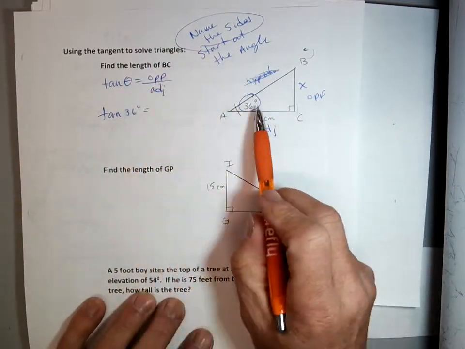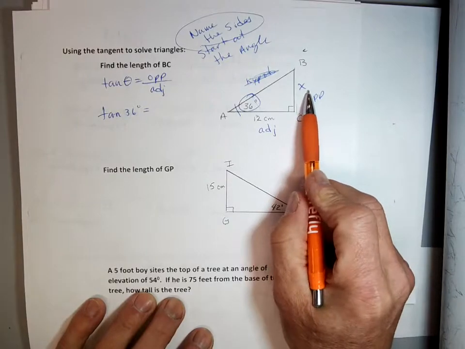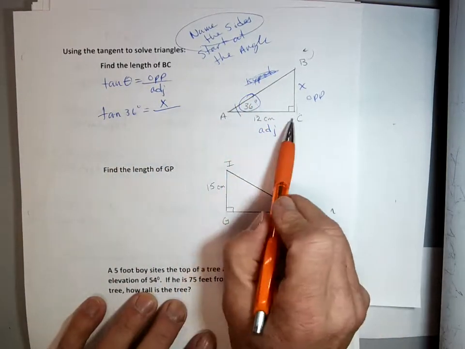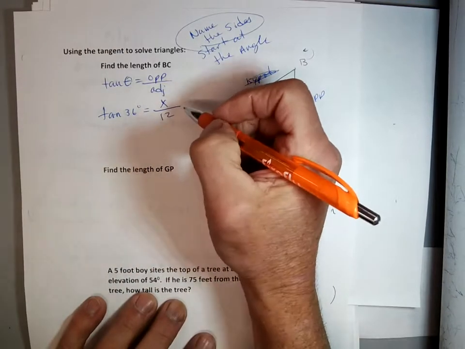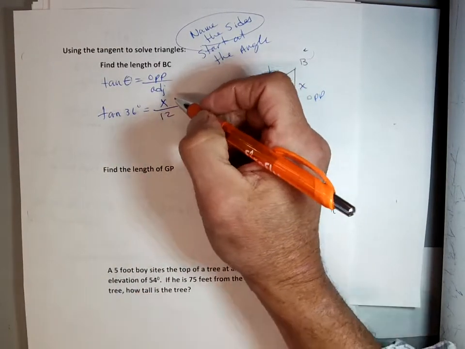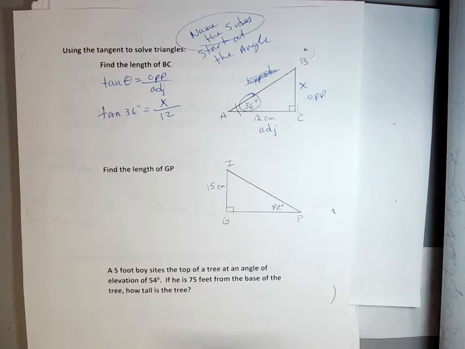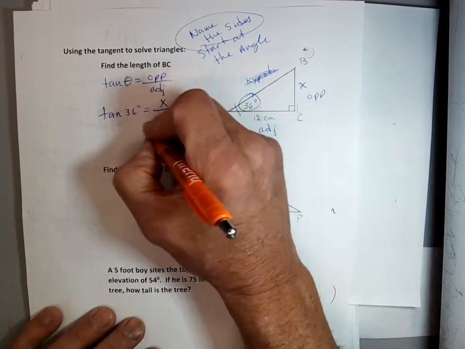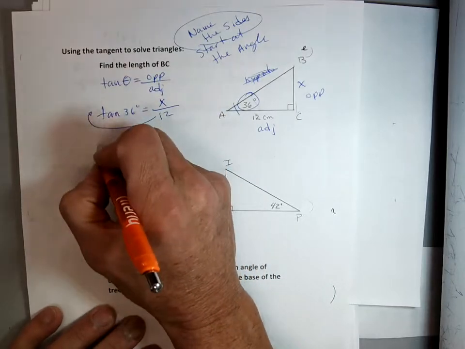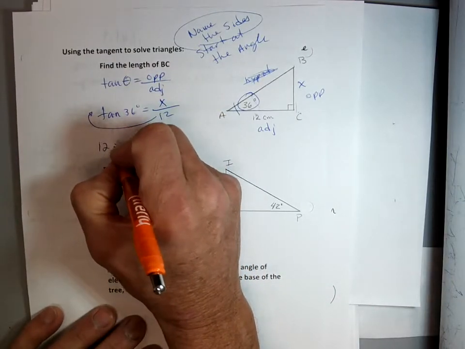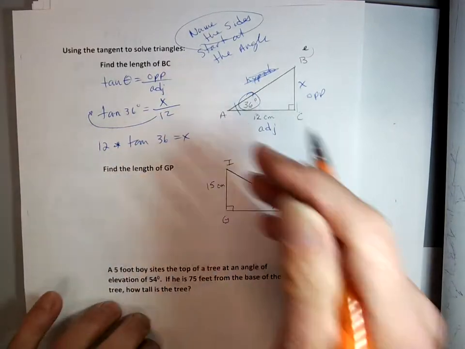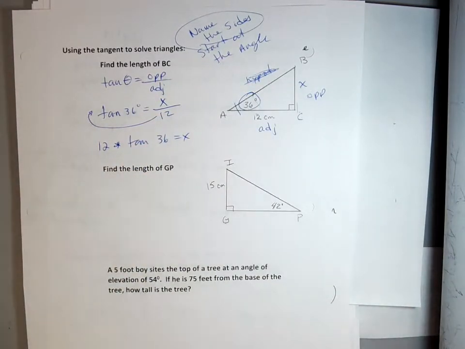The opposite side, what's the opposite side? It's x. That's what we want to find, right? It's equal to x over the adjacent side, which is 12. Now, if I want to solve for x, I'm just going to multiply up. I'm going to times it by 12, so 12 times the tangent of 36 is equal to x.